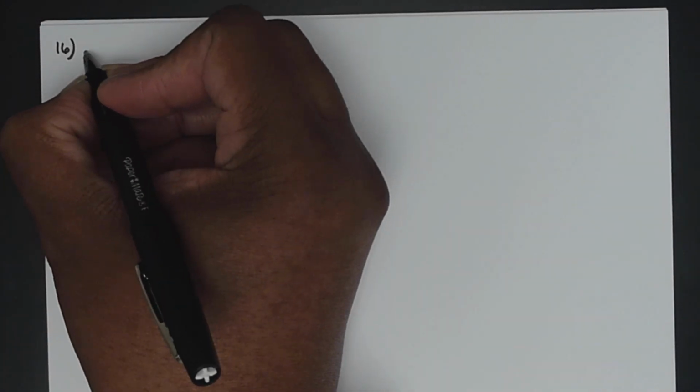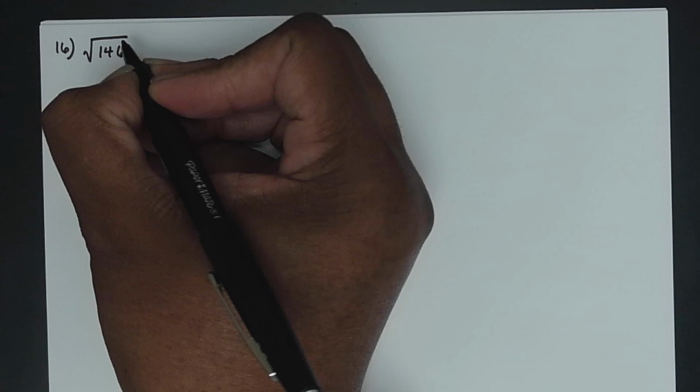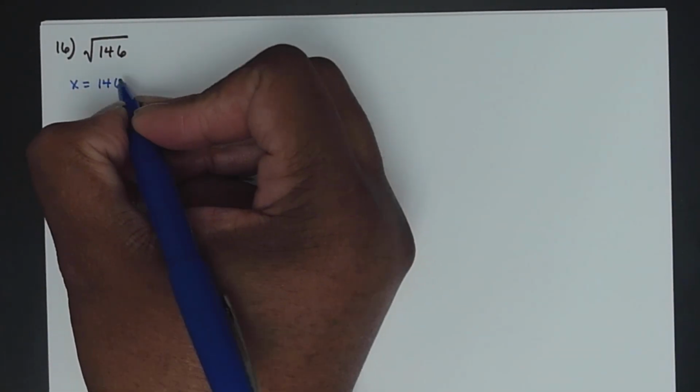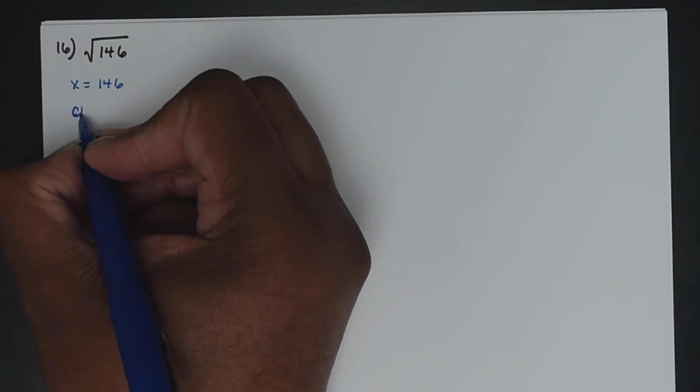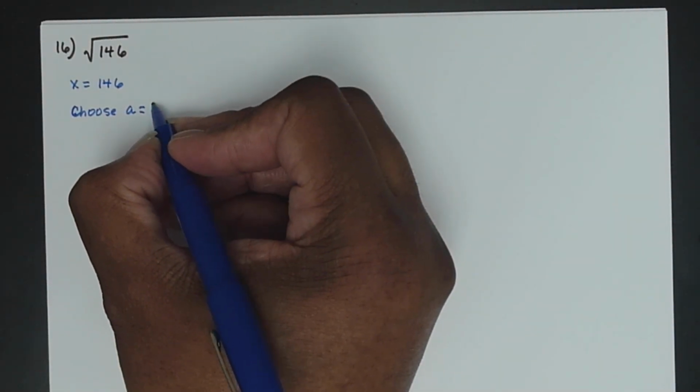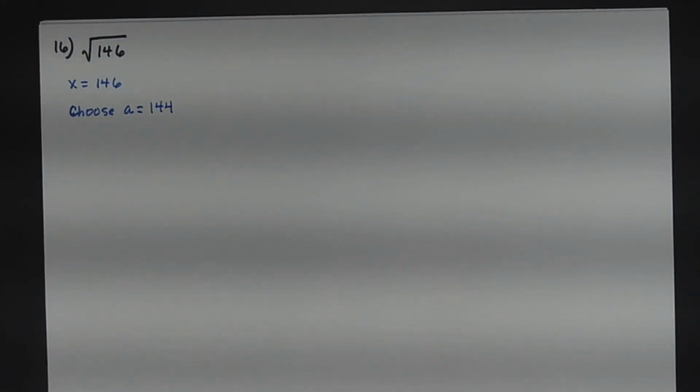Okay, so here we got the square root of 146. And in this case, we're going to choose a value that's closest to 146, which is a perfect square. Now, in this case, my x value will be the number underneath the square root, that's 146. So here I'm going to choose some value of a that's a perfect square that's closest to 146. And in this case, it will have to be 144, because 144 is a perfect square.